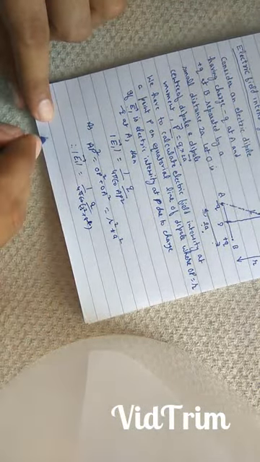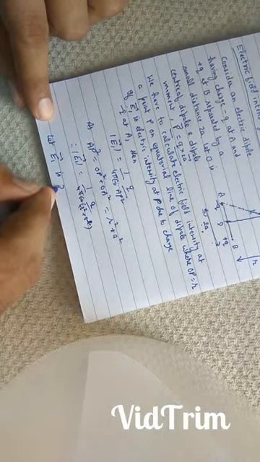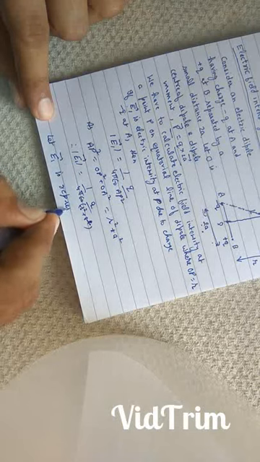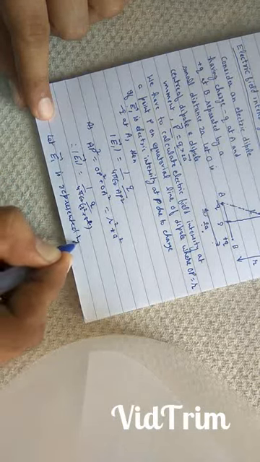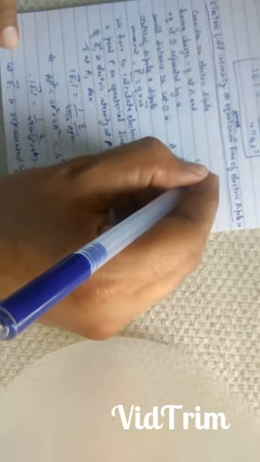Let E1 vector be represented by PC vector. This is PC vector.